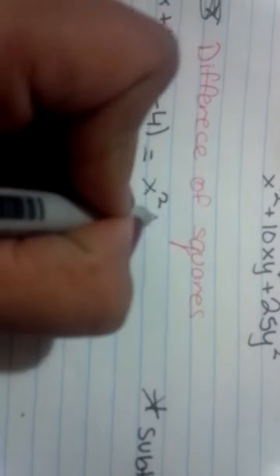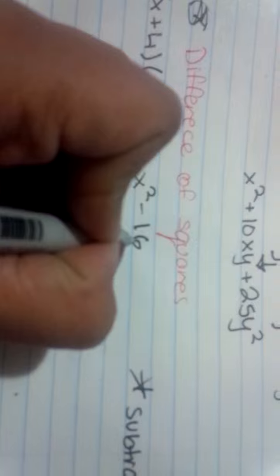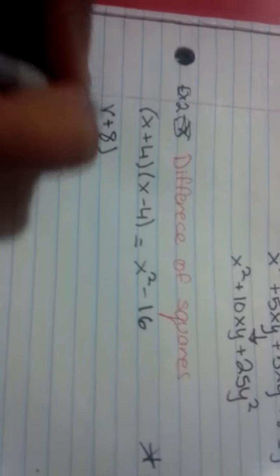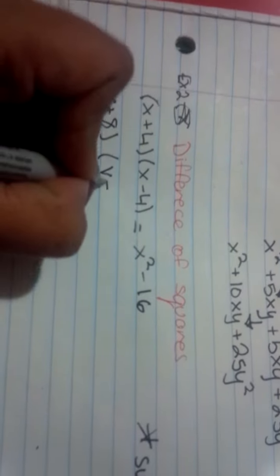But you don't know what order of operation to put. Is it addition or subtraction? But remember, in difference of squares it's always subtraction. Whenever you have a problem like that, it's always subtraction. So it's going to be x squared minus 16. Let's do another example. So let's do v plus 8, v minus 8.